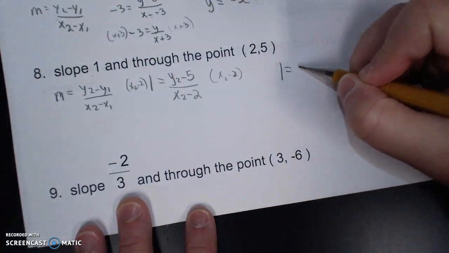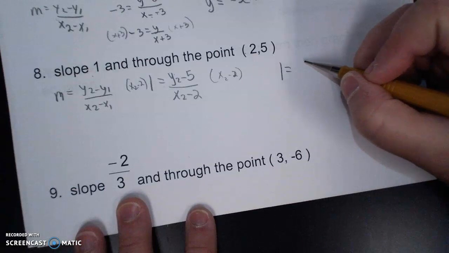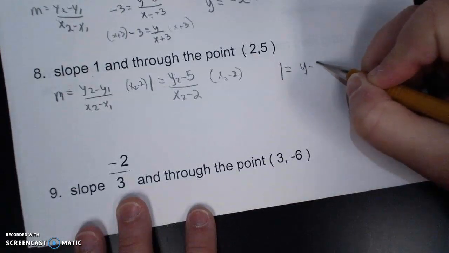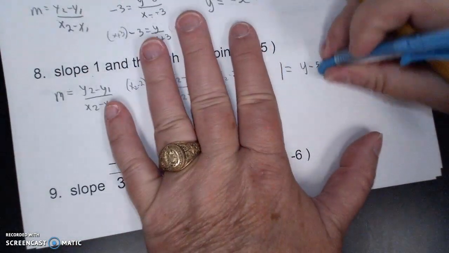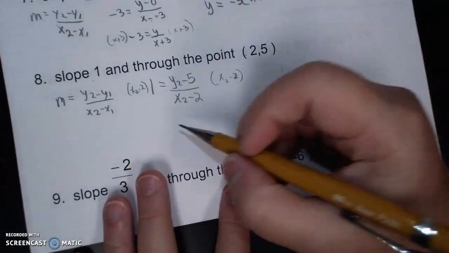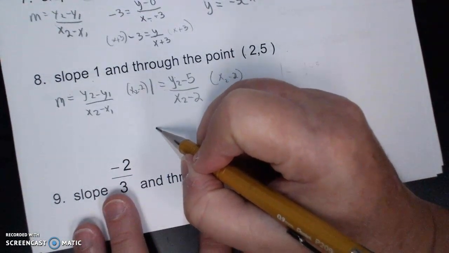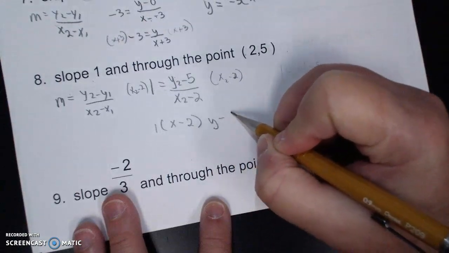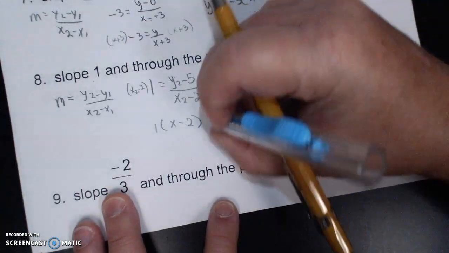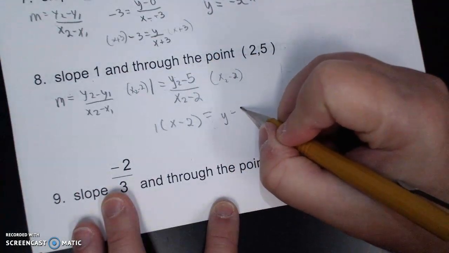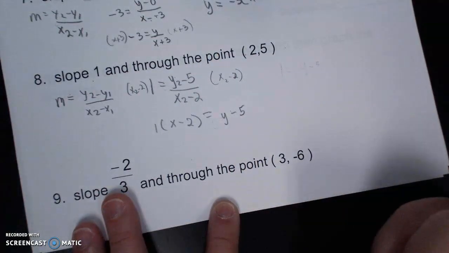You therefore have 1 equals y minus, getting ahead of myself. I can't do things horizontal. So you get 1 times x minus 2 equals y minus 5.